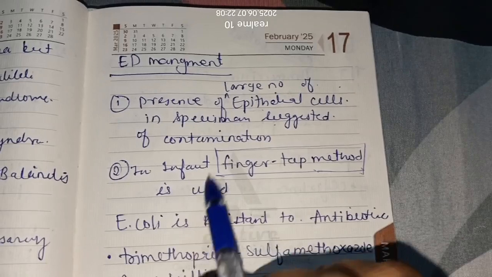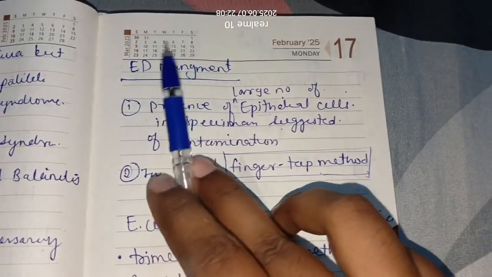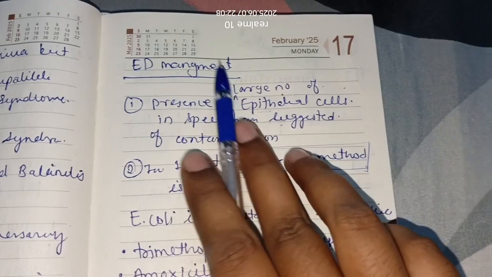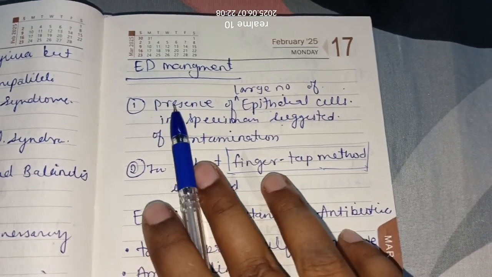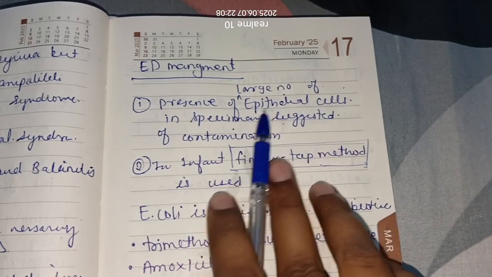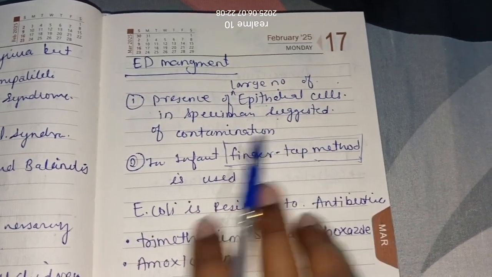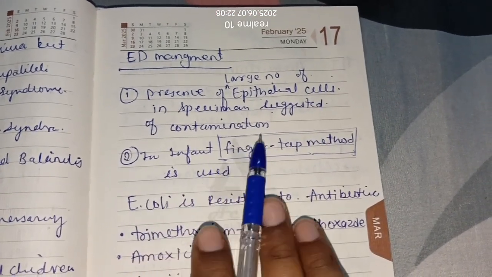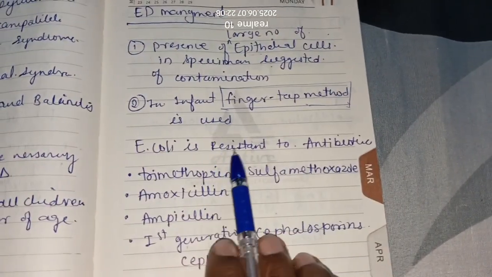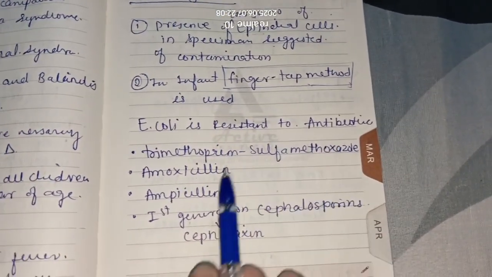Okay, let's come to the emergency department management. How we deal in the ED with these kinds of cases. Presence of a large number of epithelial cells in a specimen suggests contamination. In infants, the finger tap method is used. E. coli is resistant to antibiotics.